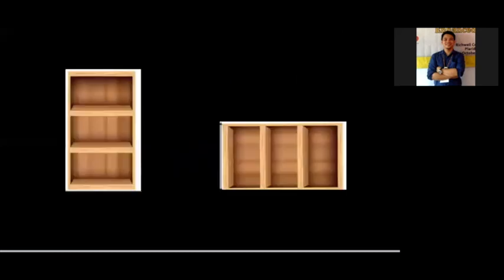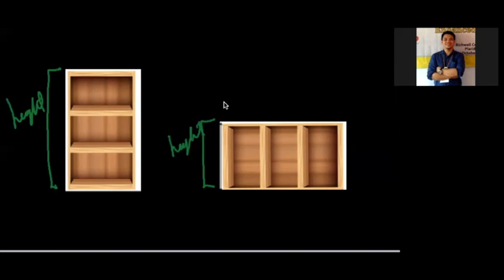So what if we change its orientation? We try to rotate. If we have a cabinet like this, obviously the height will be this part. But if we put the cabinet in a different orientation, the height will change into this. So if you notice, if we change the base of the object, the height also changes.